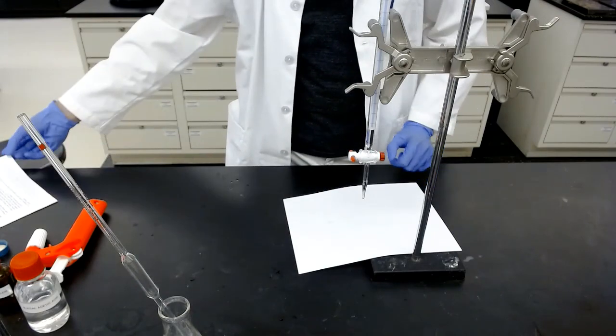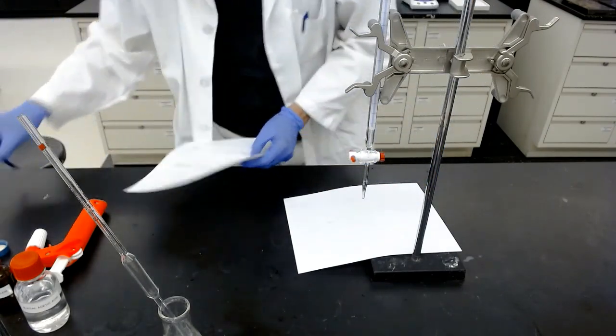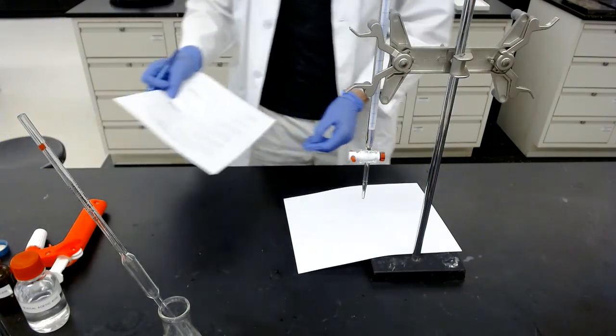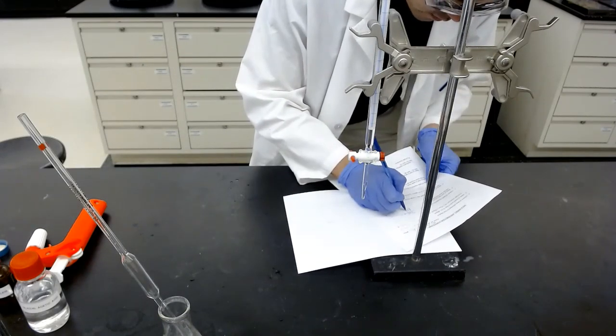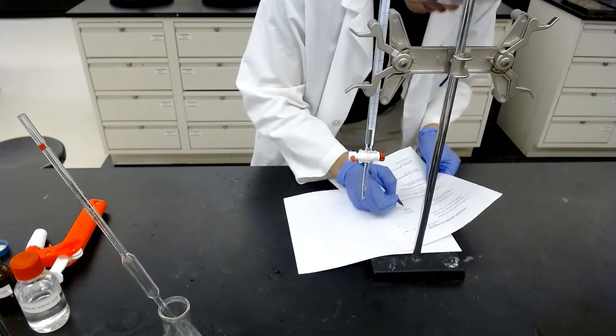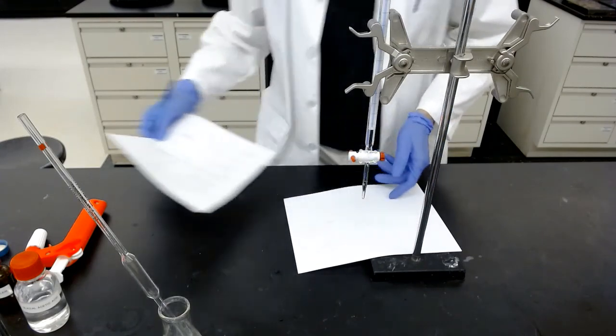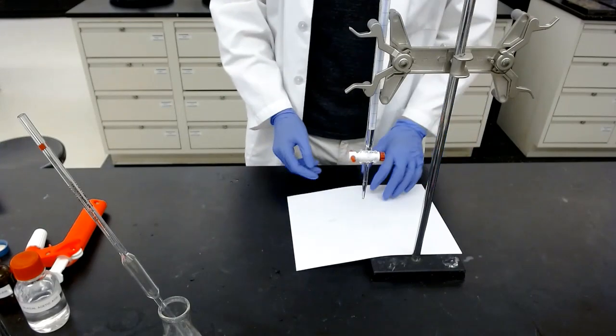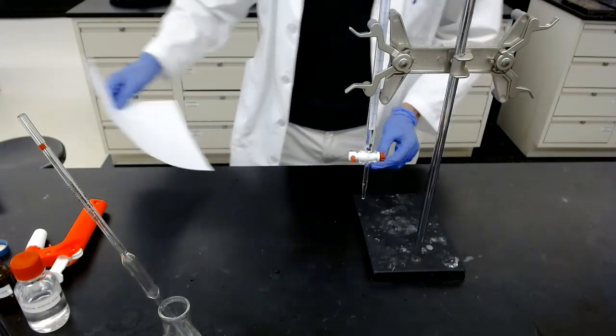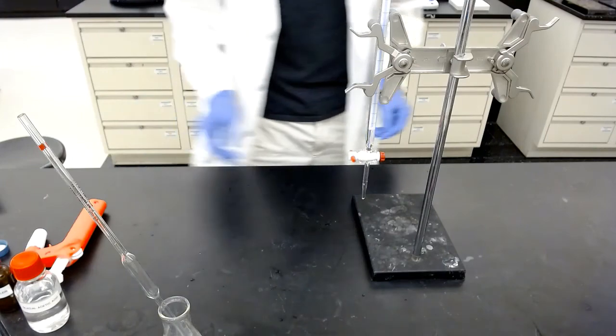So if you figure out how much less base or more base we used for the second titration: 6.53 mLs. Okay, 6.53 mLs. Yeah, it's less than the first time, which makes sense. All right, you think about it and tell me why does it make sense.